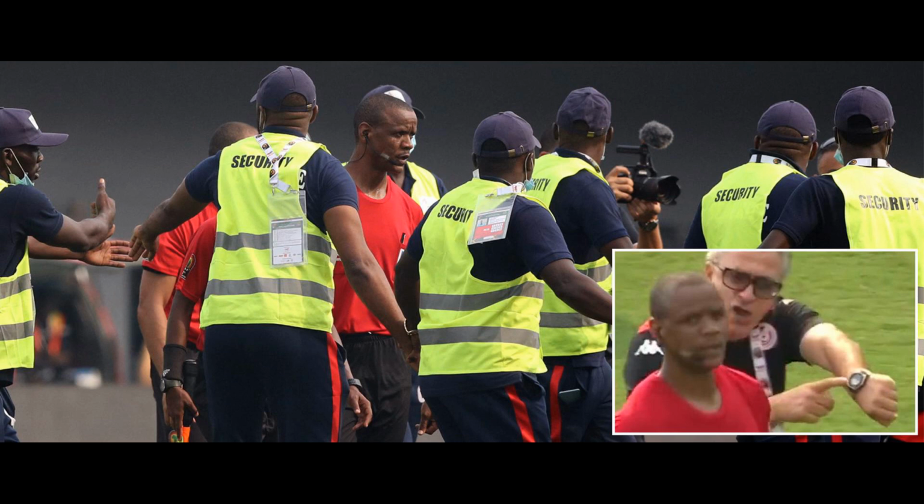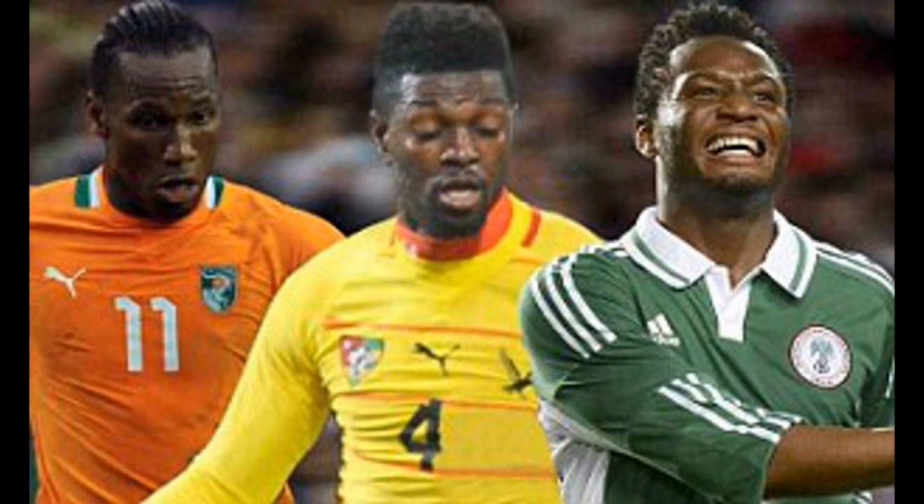HT, Equatorial Guinea 0 Ivory Coast 1. Despite the score, Equatorial Guinea have had more shots than their opponents in the first half. With both teams only registering one shot on target each, Guinea need to test the keeper more in the second half. Ivory Coast have edged possession slightly with 55%. All to play for in the second half.